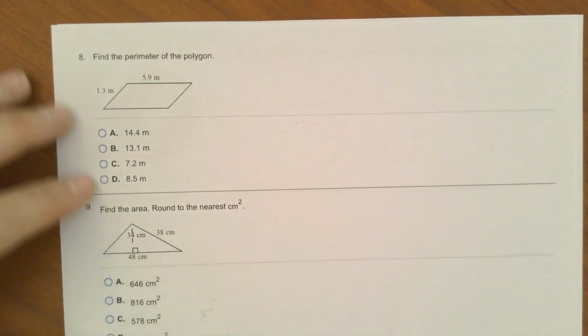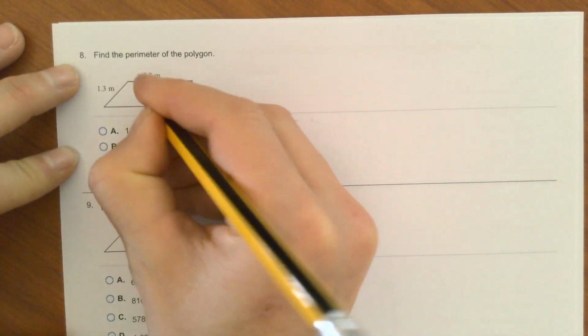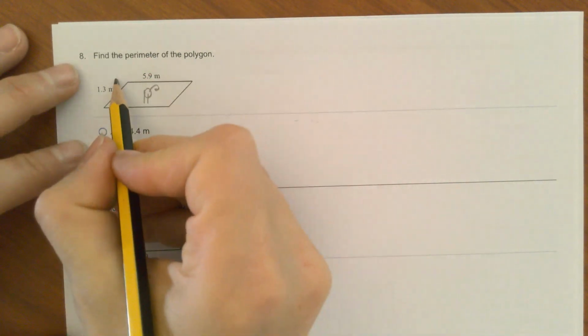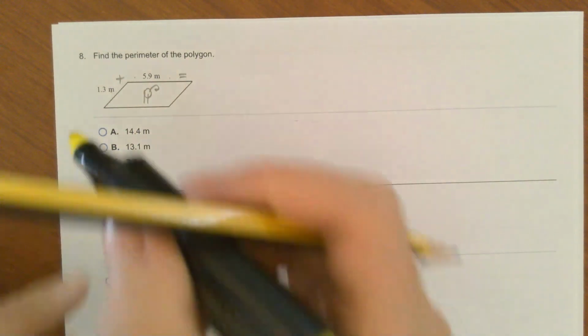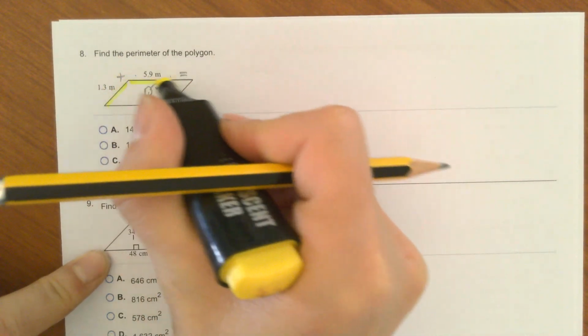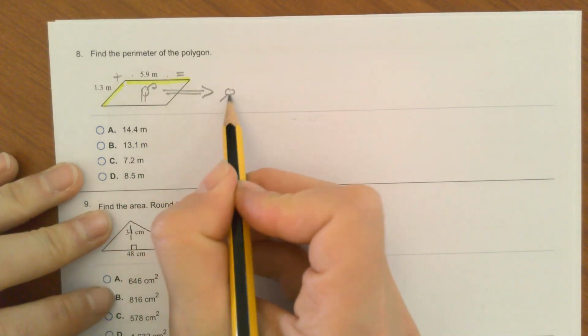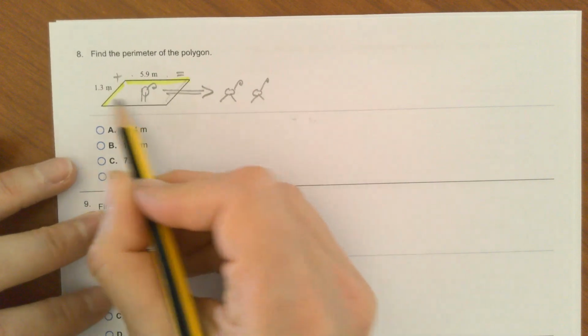Now it says find the perimeter of this. So here's my camel, and I don't want it to run away. What some people will do is they'll just add these two pieces. But if my camel only has a fence here and here, it can easily run away. There's my camel running away, okay? Because you need all of the fence.